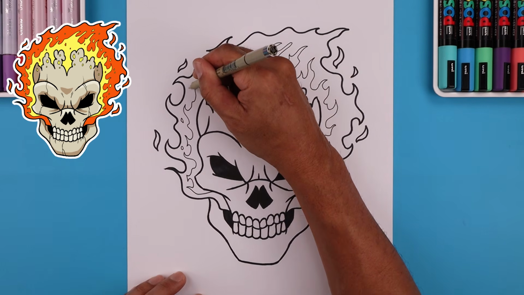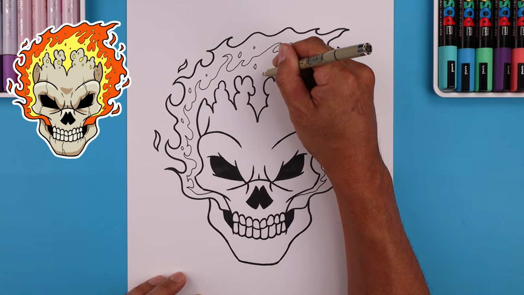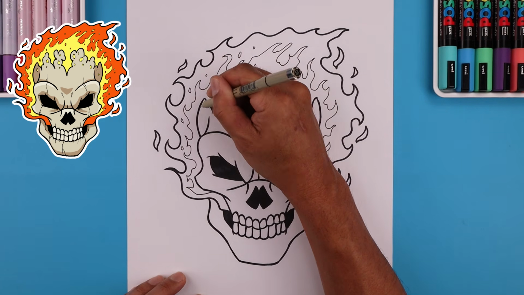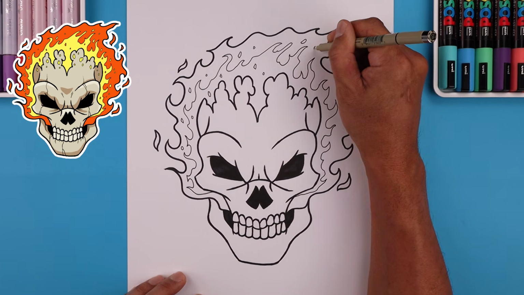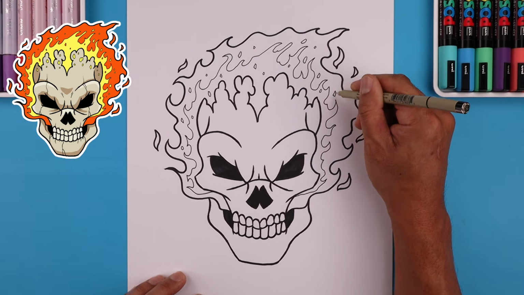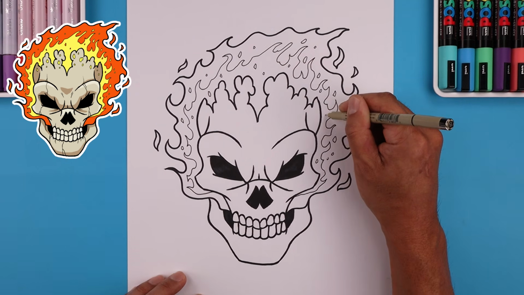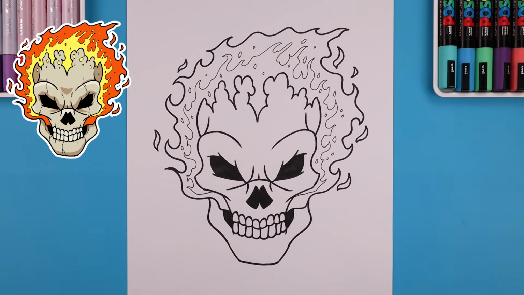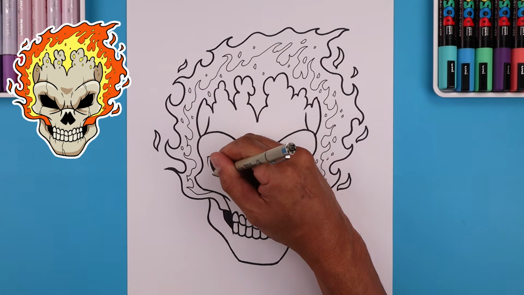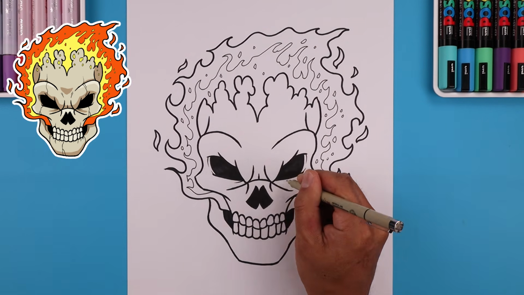Go back and add these little particles inside. And we'll just go back and add some more detail and bevels around the face.